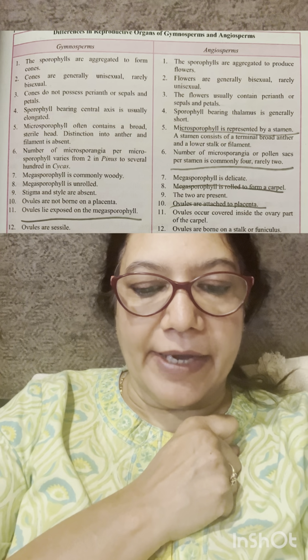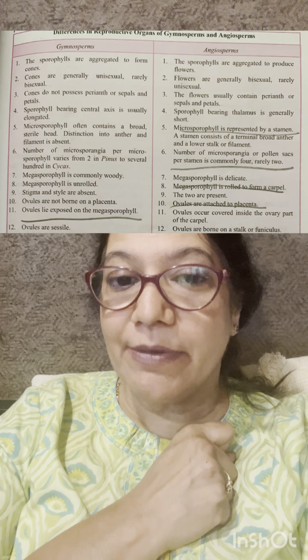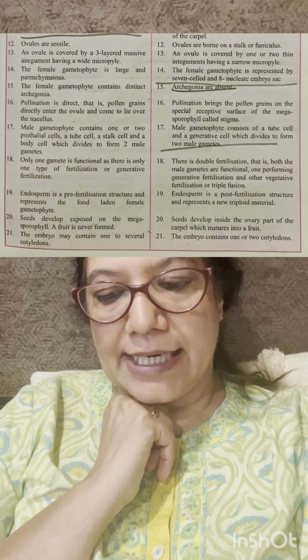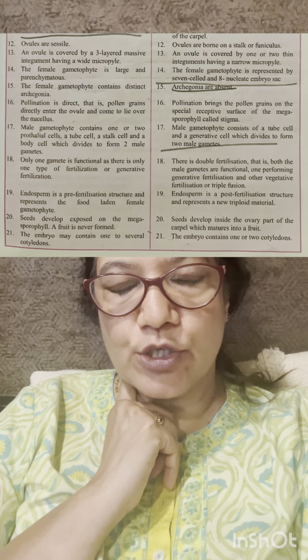Okay. Megasporophyll is commonly woody in gymnosperms, whereas in angiosperms, the megasporophyll is delicate. The megasporophyll is unrolled in gymnosperms, whereas in angiosperms, important, the megasporophyll is rolled to form carpels. So a carpel is just a megasporophyll which has been rolled. Stigma and style are absent in gymnosperms. In angiosperms, stigma and style are both present. Ovules are not borne on a placenta in gymnosperms. In angiosperms, ovules are borne on a placenta.